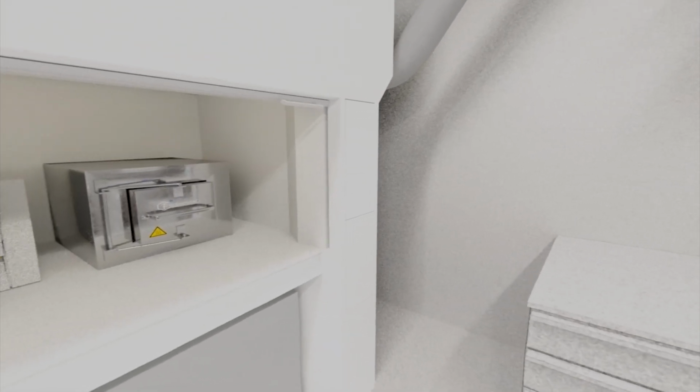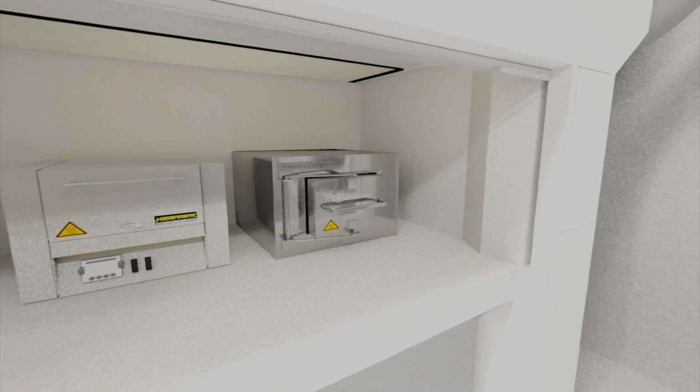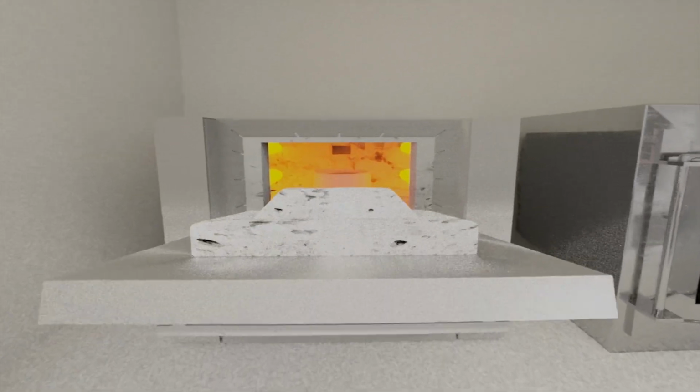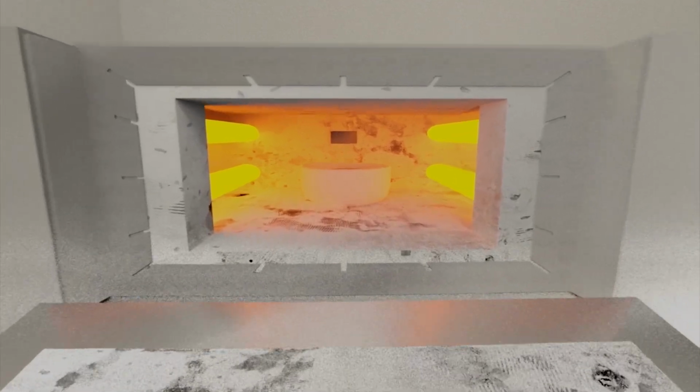Now we're at the Faculty of Engineering. This is where all this knowledge about the phenomena of nature is used for cool research in material science. In a furnace, zinc oxide is produced by a reaction of a special mixture of substances at over 600 degrees Celsius. Let's take a closer look at this.